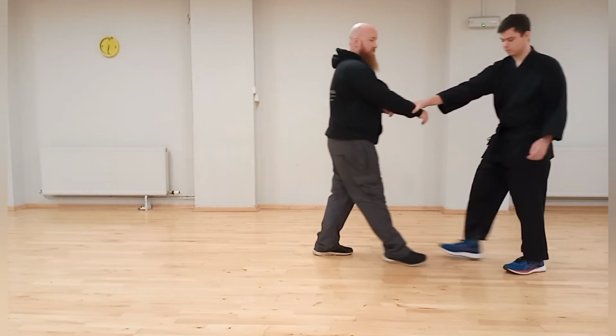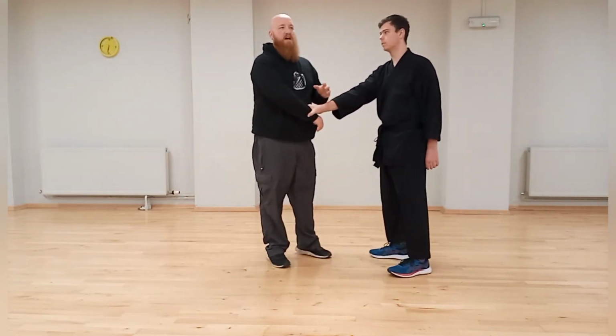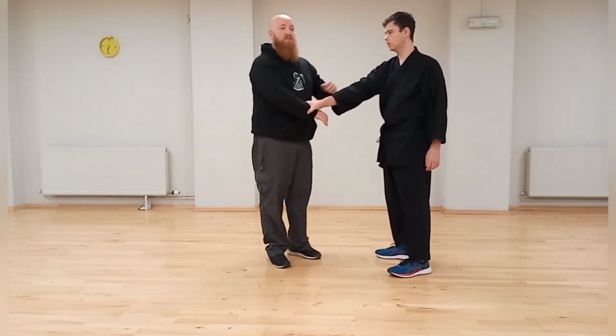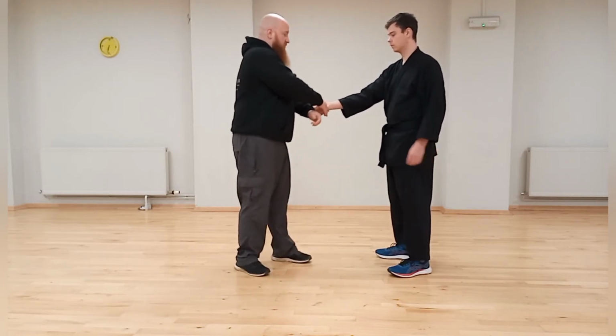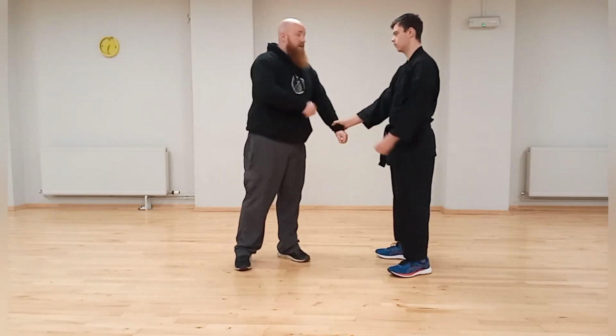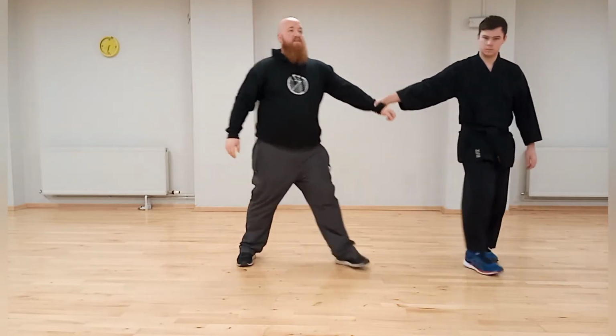Okay? So for the sake of practice, we're going to use this application. He's grabbed my wrist, and he can do it from either side. So he grabs with that hand as if he's dragging me away, like that. Okay, so that's a good one to start with.